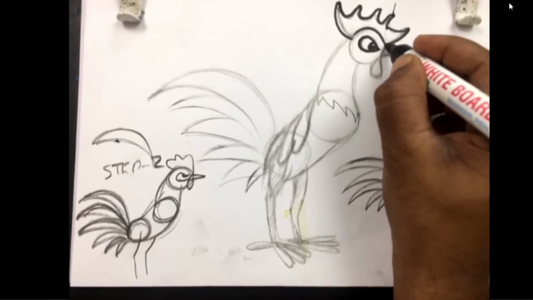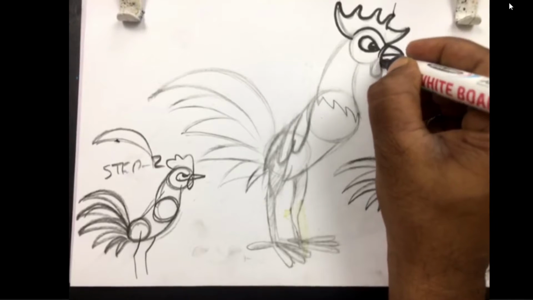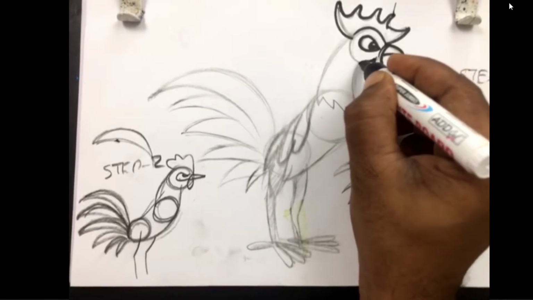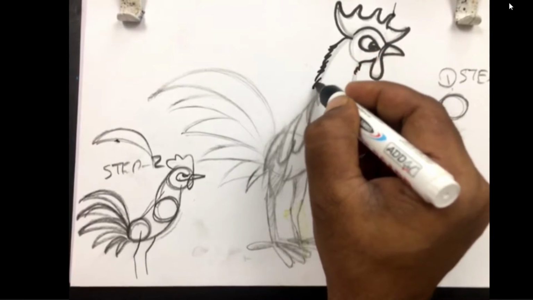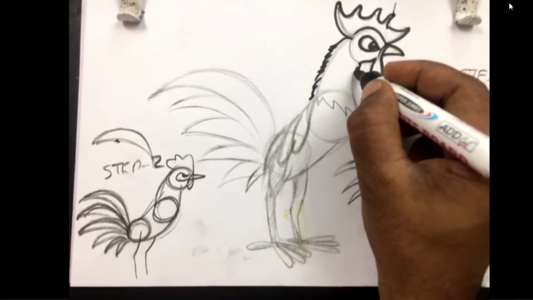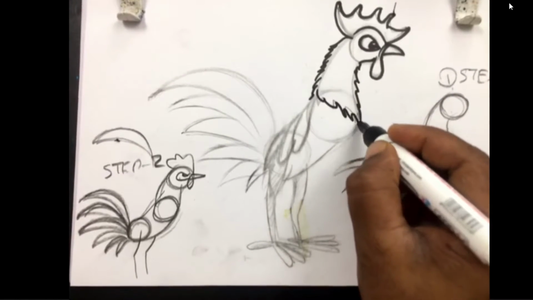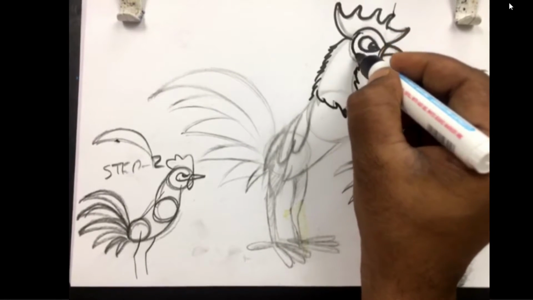Okay, I just show you how to outline, and if you make the outline, it looks actually great, right? It looks great. So I make outline like this because this is a feather. It's a feather over here. Make it outline.